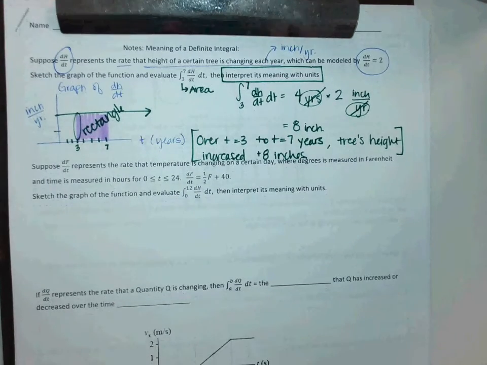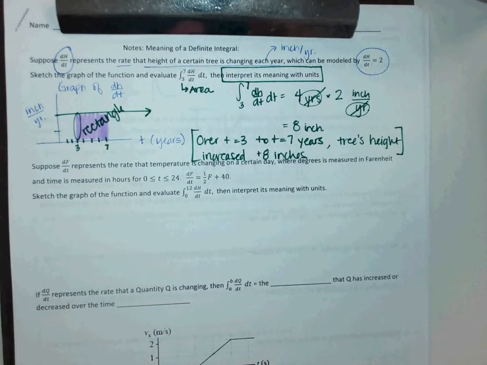No, you don't have to. Now, remember that integrals can also come out negative. So what if an integral had come out negative? It would have decreased 8 inches. Does that make sense? Okay, so let's do the next one.